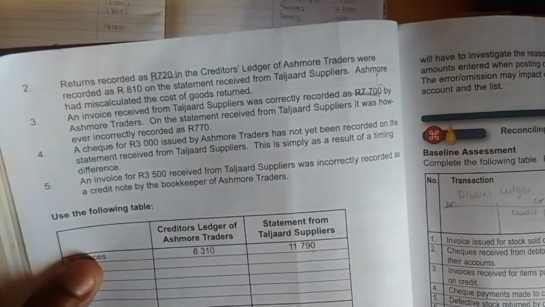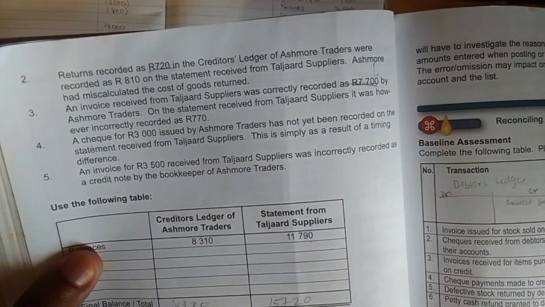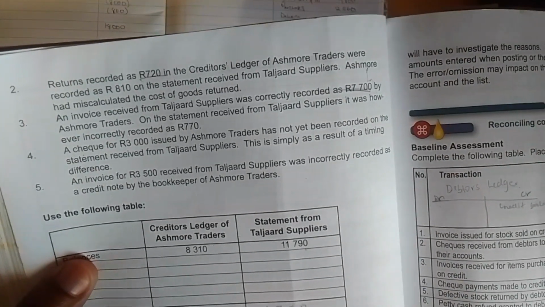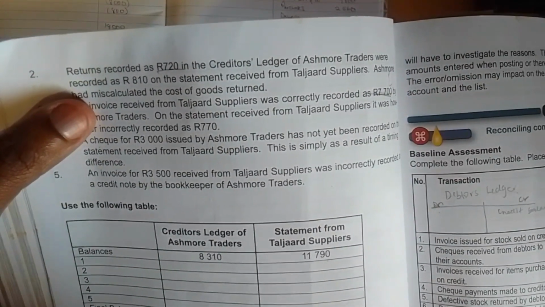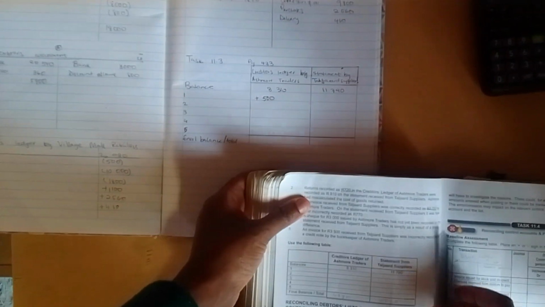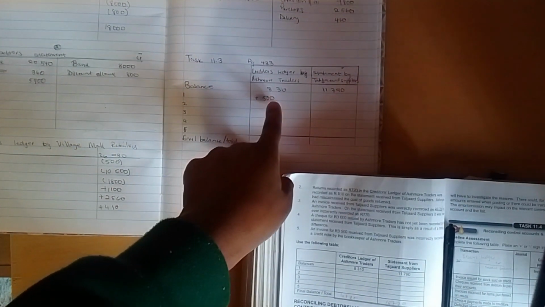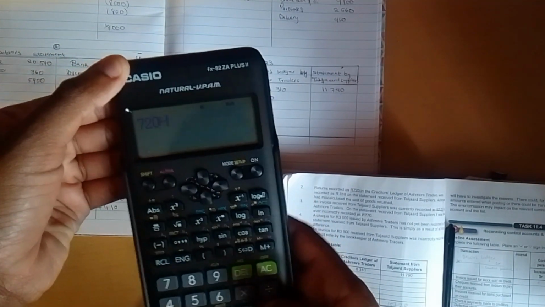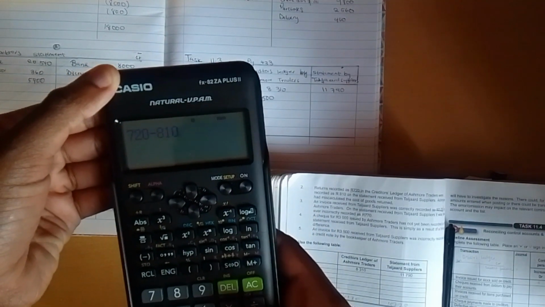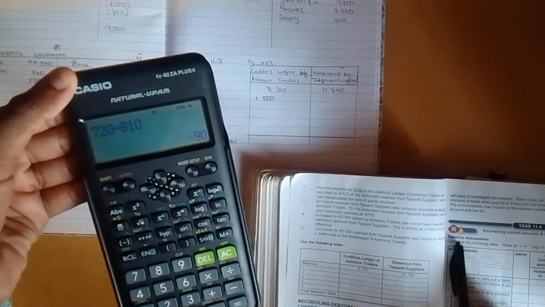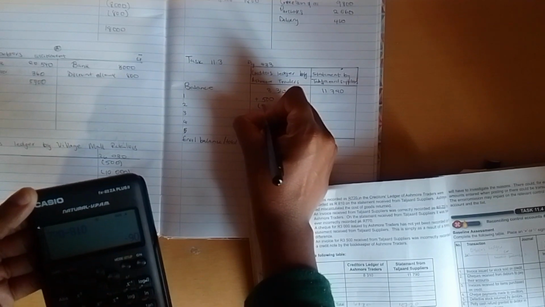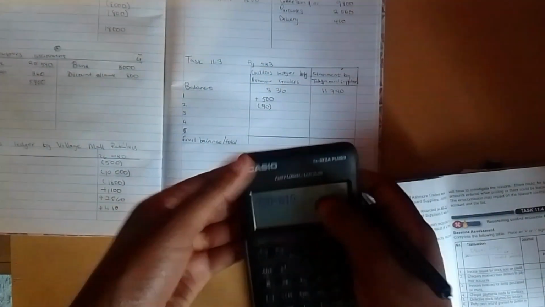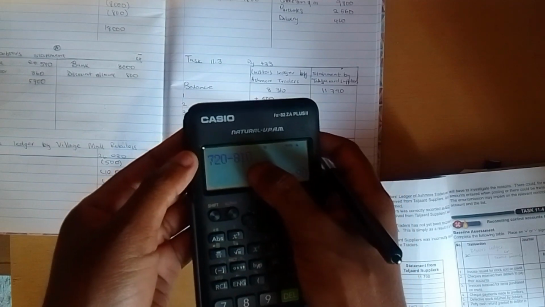Returns recorded as 720 in the creditor's ledger of Ashmore were recorded as 810 on the statement received from Dalyard. Ashmore has miscalculated the cost of goods returned. Who made the mistake? Ashmore made the mistake. Where are we going to fix it? Here. They said that they returned goods worth 720, whereas they returned goods worth 810. So the difference is 90 rands. They have to subtract 90 rands more. They only subtracted 720 instead of 810.